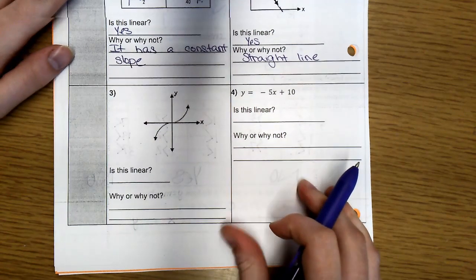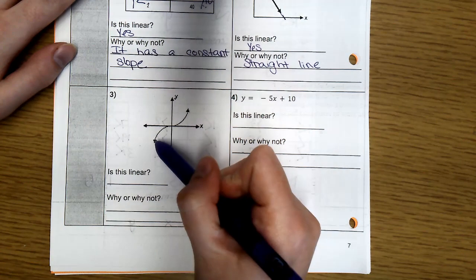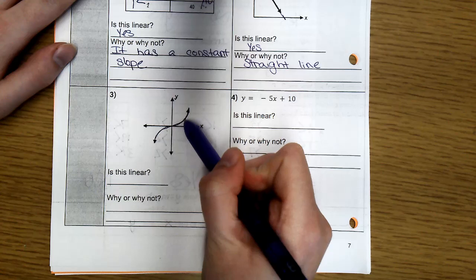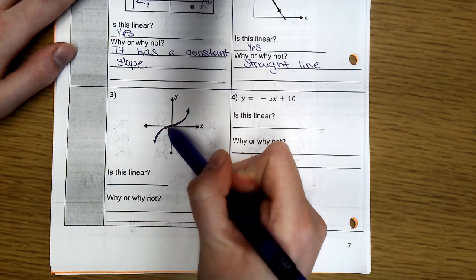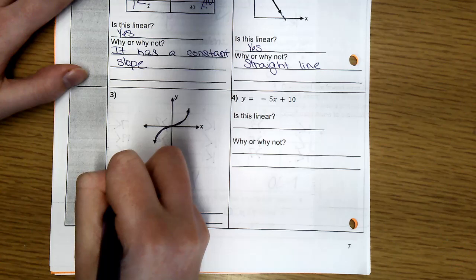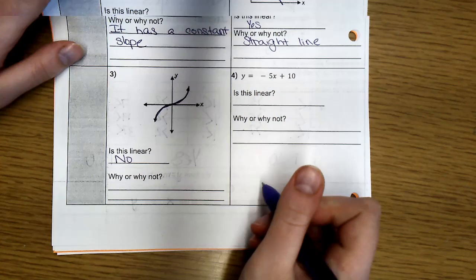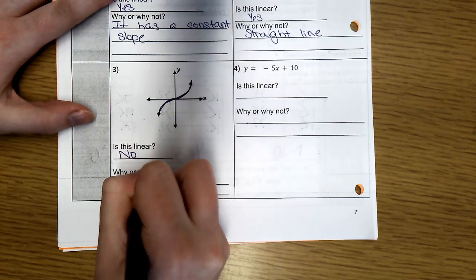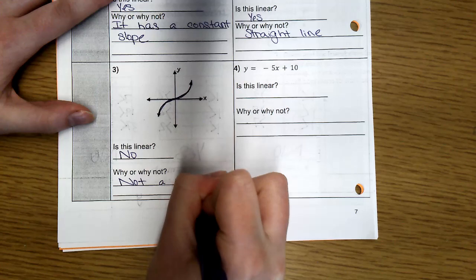Number 3, got this graph right here. I want to know if it's linear. Does it look like a line? No, it is bending and curving, so this is not linear because it is not a straight line.